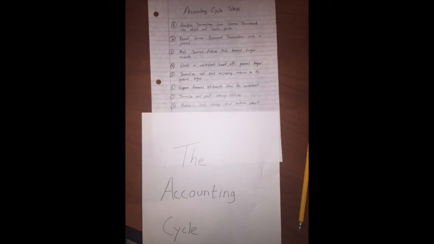The final step of the cycle is to prepare a post-closing trial balance sheet. The sheet is my final document in the cycle and shows the final net balance of my company. My company's final balance sheet shows my final ending account balances.